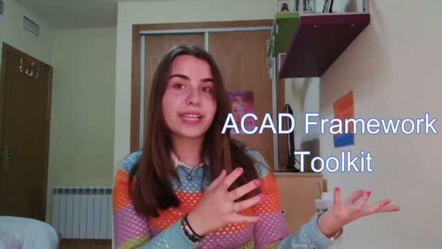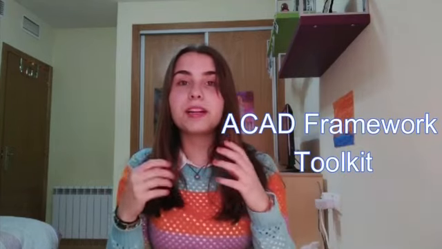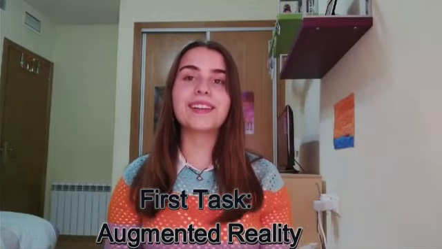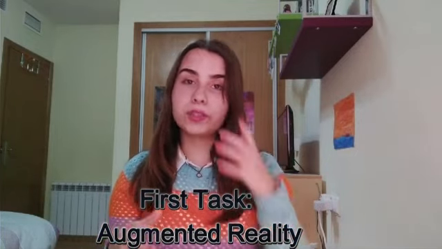I got all of my ideas to do the task thanks to the ACAD framework toolkit. Some tasks that are part of this toolkit will be shown in the video. So now let's get on with it. The first activity to be carried out will be augmented reality. This will help us to introduce kids to various forms of renewable energy sources and to educate them about the importance of renewable energy for sustainable development.